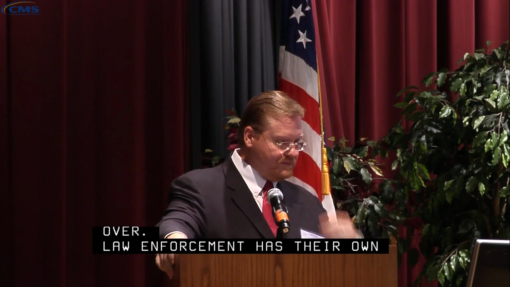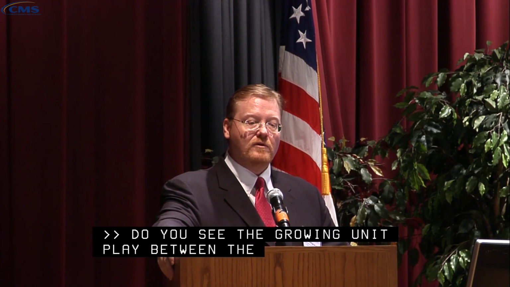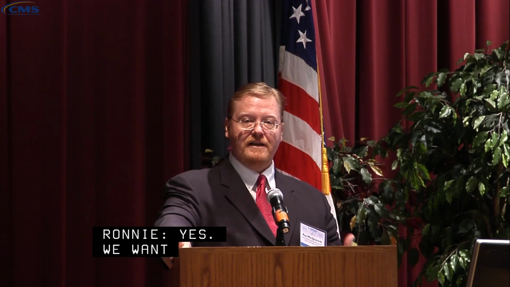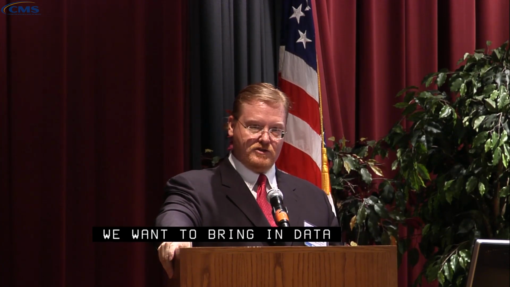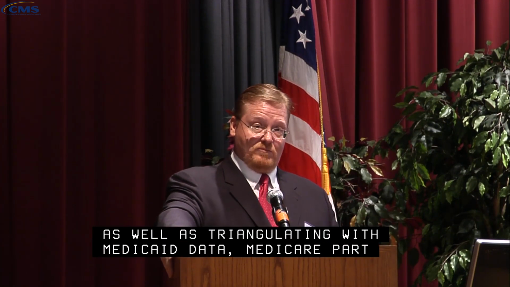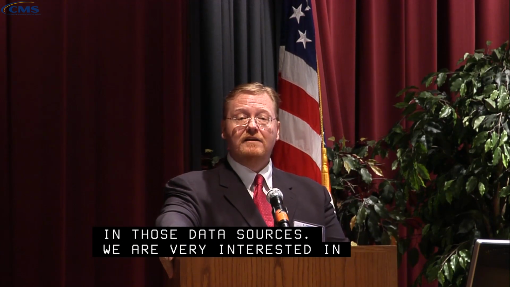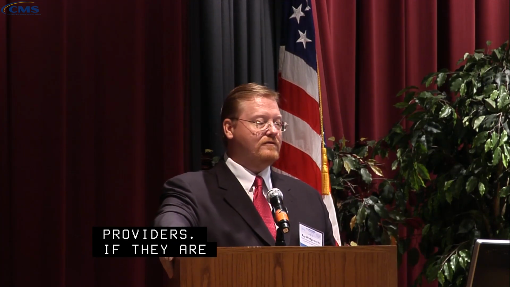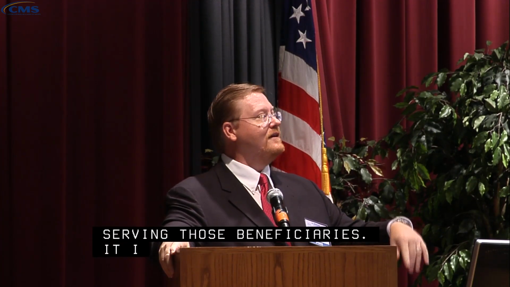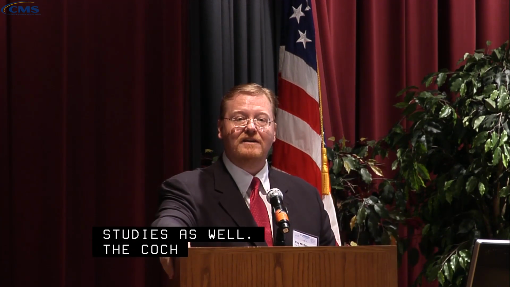Do you see a growing interplay between the HFPP and FPS? Yeah, absolutely. It's really important for us, and as we move forward, some of the future enhancements to the system is we want to bring in data resources, maybe as reference files or other things, from findings from the commercial side, private side, as well as triangulating with Medicaid data, Medicare Part C and D data, especially on prescribers. We want to expand and bring in those data sources. Again, we're very interested in a full book of business for a provider. If a provider's bad on the commercial side, it's likely they're doing something on the public side as well, and they're probably serving both of those types of beneficiaries. So it's really important for us to consider the findings and studies that they're doing as well. I'm the co-chair on the data analysis committee with HFPP, so we stay closely in tune with the types of studies that are being conducted.